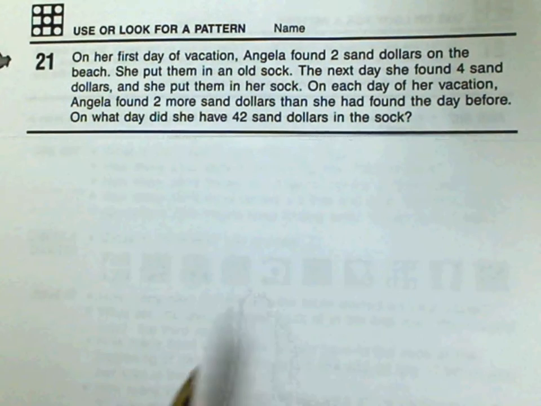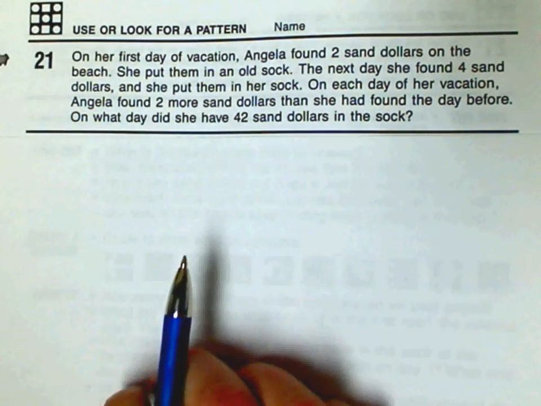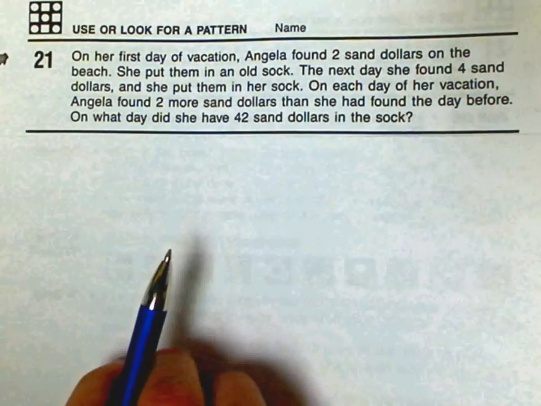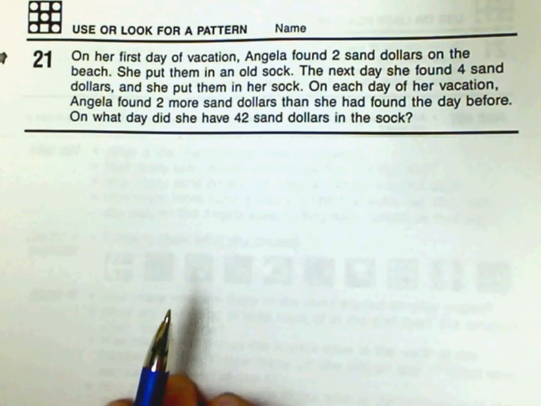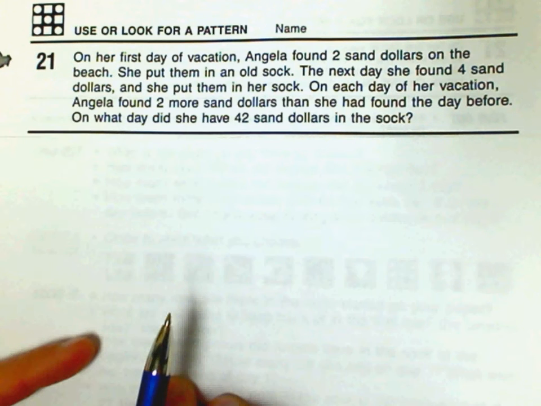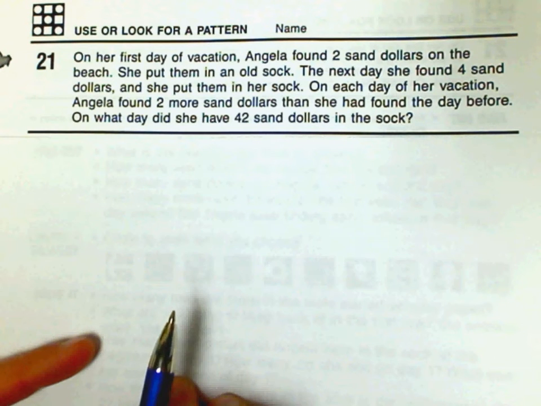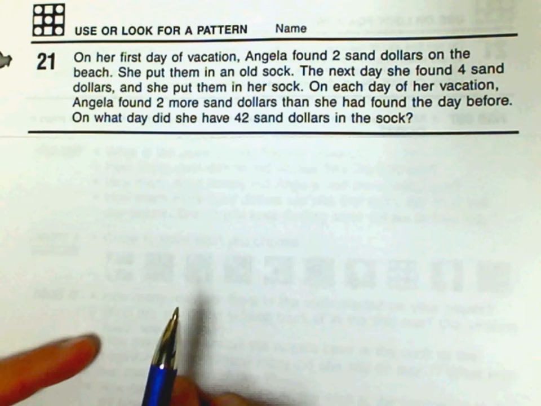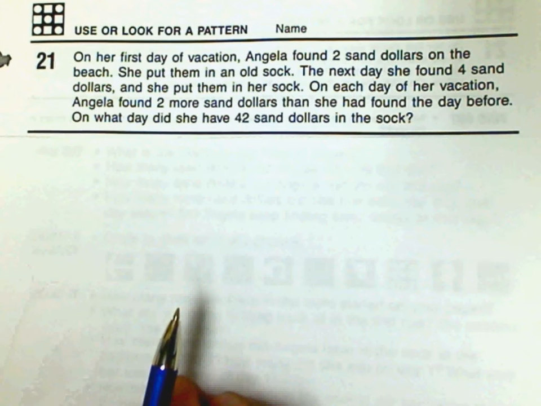Here's a problem we're going to solve today using the use or look for a pattern strategy. Let's read it. On her first day of vacation, Angela found 2 sand dollars on the beach. She put them in an old sock. The next day, she found 4 sand dollars and she put them in her sock. On each day of her vacation, Angela found 2 more sand dollars than she had found the day before. So on what day did she have 42 sand dollars in the sock?